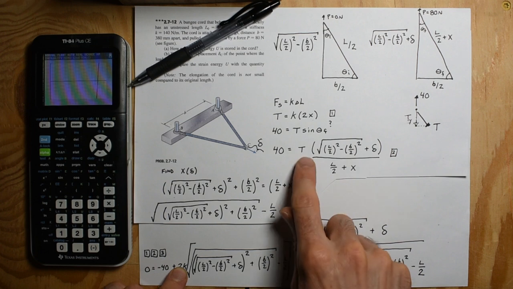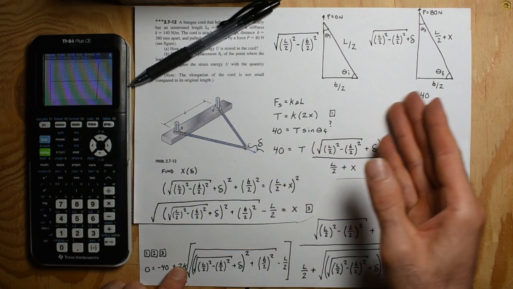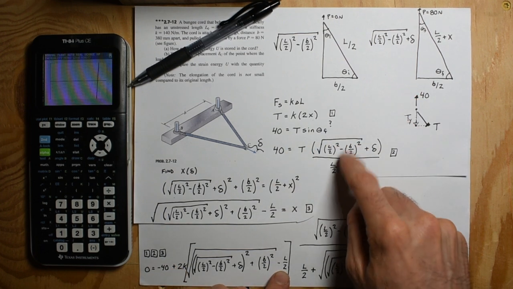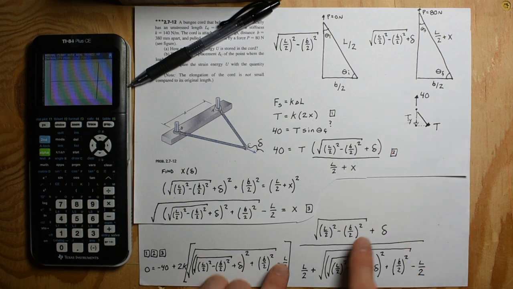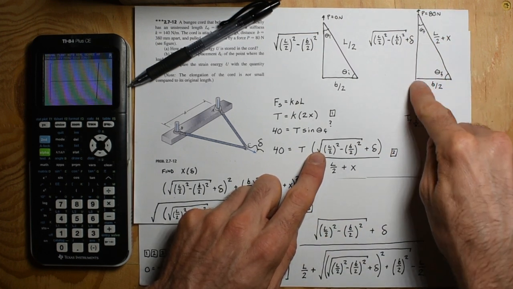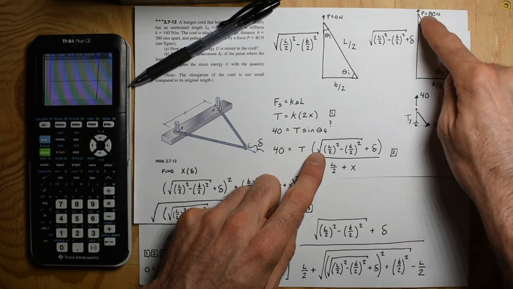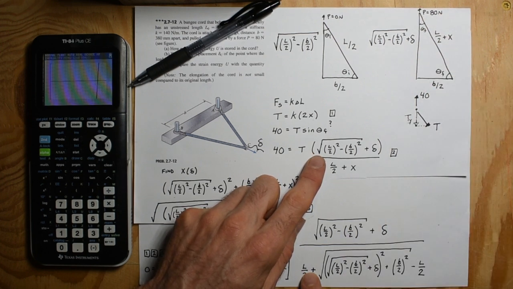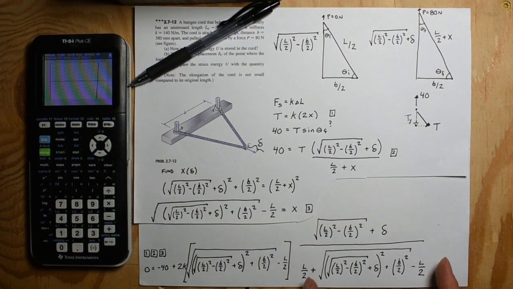And then, like I said, we're going to multiply that tension. Could be 42. We got to multiply it by the ratio, some sort of fraction like 0.9. And that's going to be this top part, this vertical part, divided by the hypotenuse. Well, the hypotenuse is L divided by 2 plus x. So then you throw that huge bear of a thing in as x.